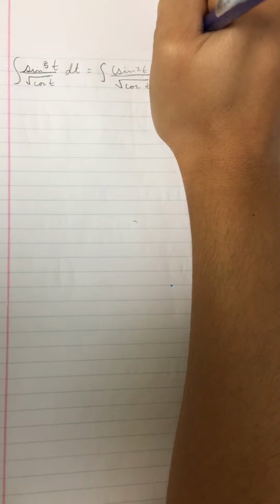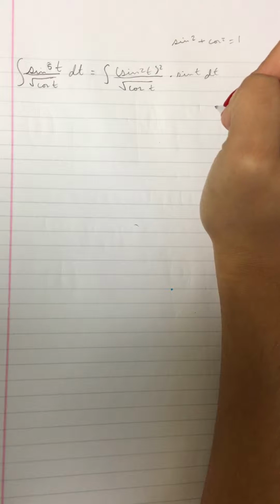This sine squared can be substituted for 1 minus cosine squared. If you remember, sine squared plus cosine squared equals 1. Therefore, sine squared equals 1 minus cosine squared, and that's a good thing. And we just took out this sine t. Now, we just need to get rid of this sine t somehow, and that's where our u substitution comes in.